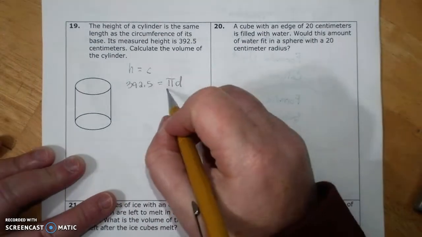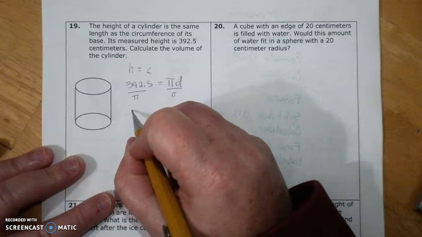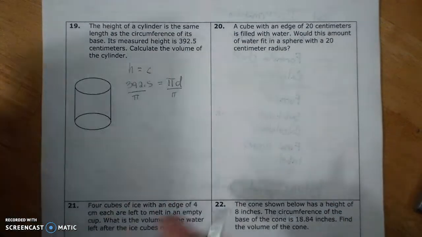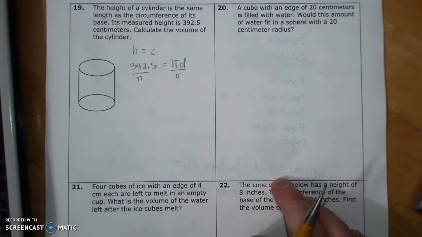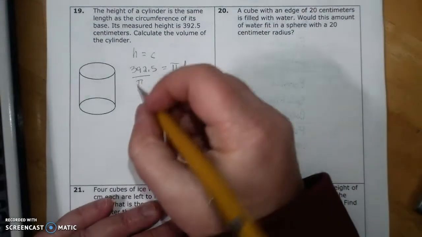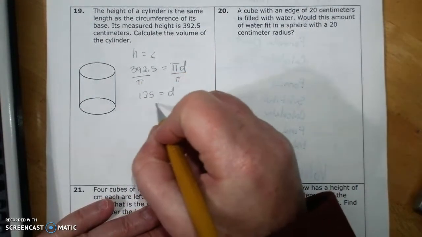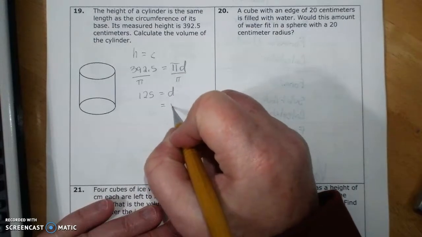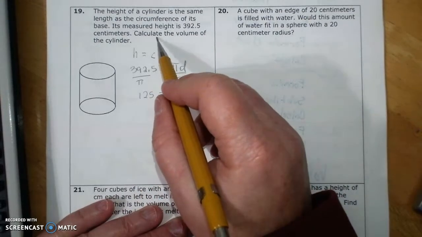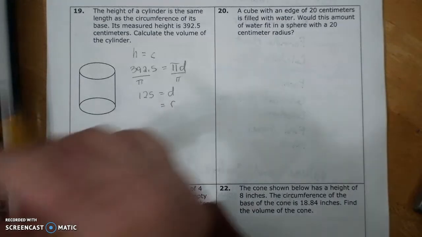If I divide both sides by pi, I get 392.5 divided by 3.14. I get 125 equals D. So that's the diameter. So the radius equals half of that. So divide that by 2.